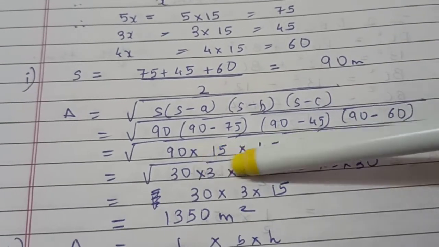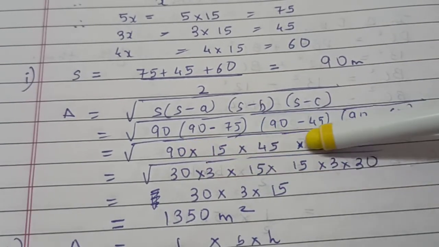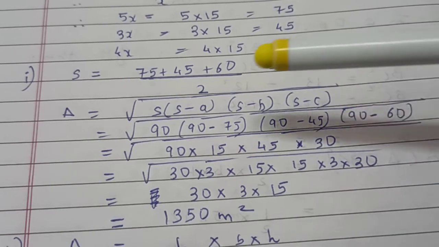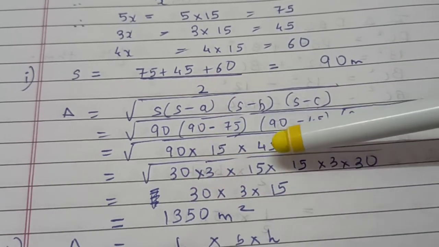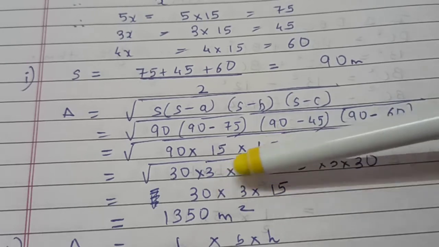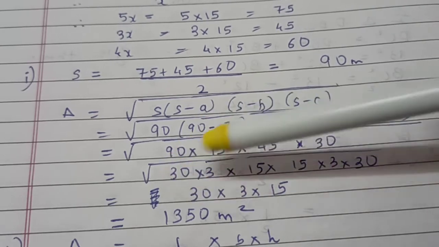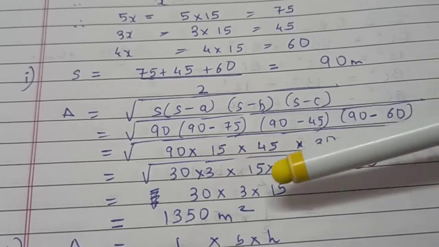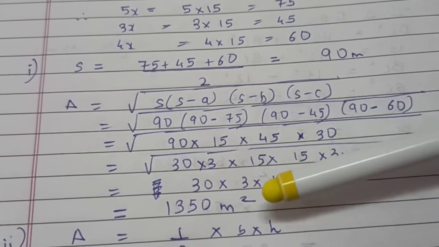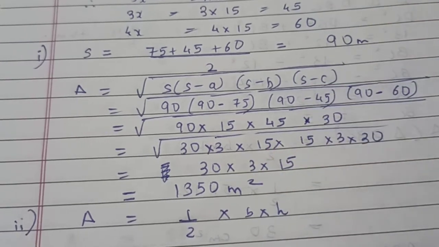Notice how I have not found the prime factors of these numbers. Rather, I've just written this as 30 into 3 because I can see a 30 already there. And I've written 45 as 15 into 3 because I could already see a 15. So 30, 30, write it once. 3 and 3, write it once. 15, 15, write it once, and the umbrella goes away. And the area is 1350 meters squared.